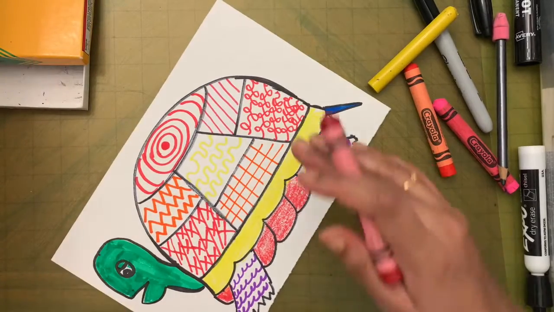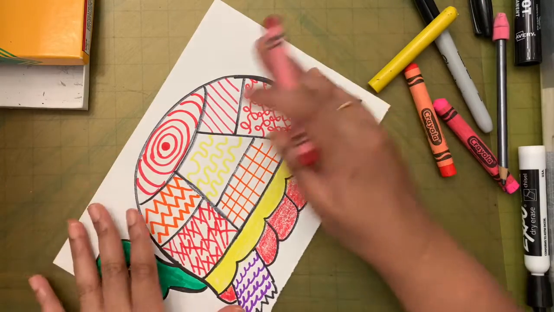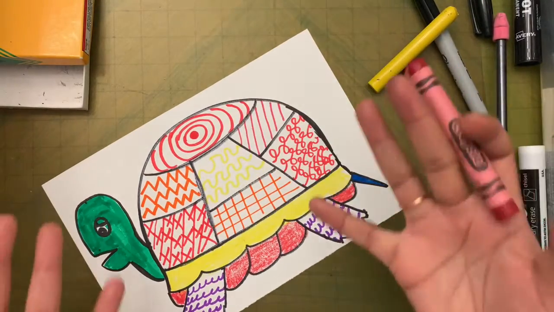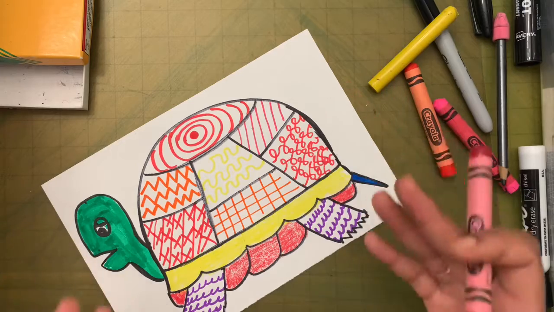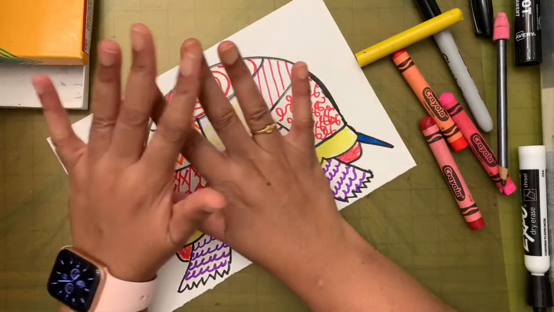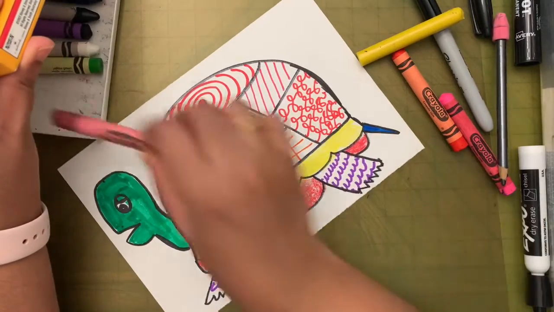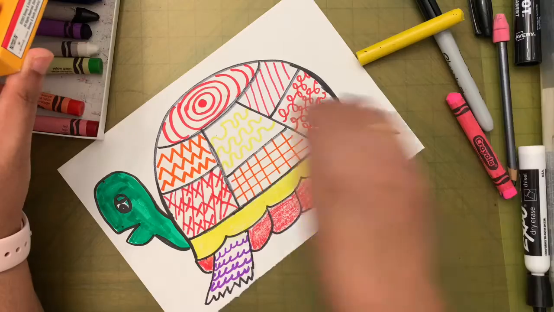So once you are done with this, you can leave it like that, so that the lines show nicely. It's the lines that are important here. So maybe we'll just leave the lines like that. We are not going to do any more coloring there. Instead, we are going to color the background.